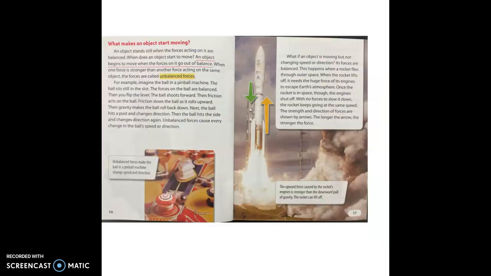What makes an object start moving? Objects stand still when the forces acting on them are balanced. When does an object start to move? Well, an object begins to move when the forces on it go out of balance. When one force is stronger than the other force acting on the same object, the forces are called unbalanced forces.